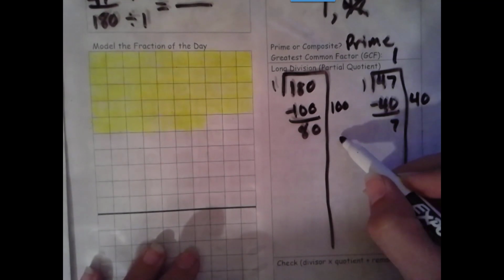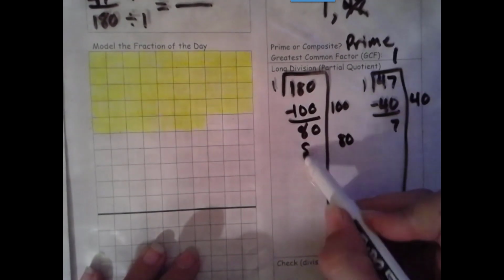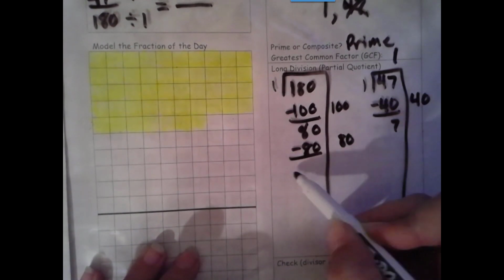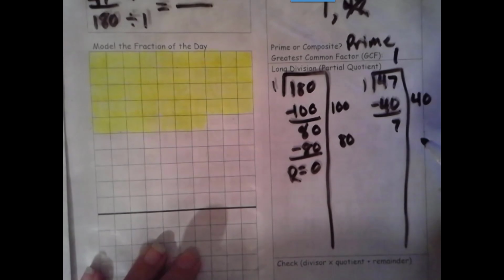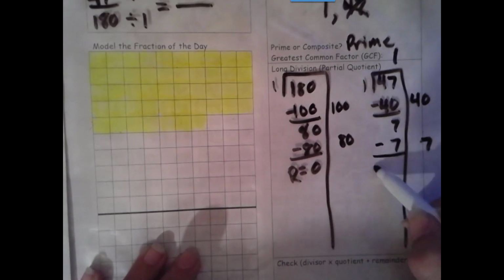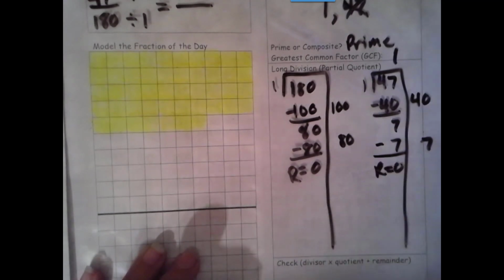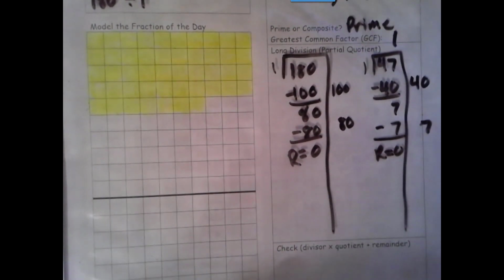So I'm going to go over here again. 80 times 1 is 80. Number's the same. 0 is again, finally. And then over here, 7 times 1 is 7. Number's the same. 0 is again. But I'm not just done there.